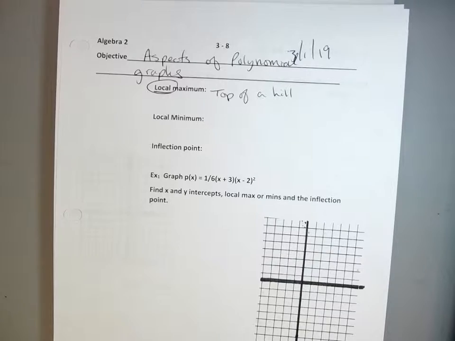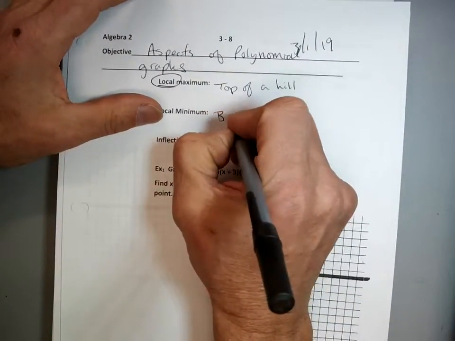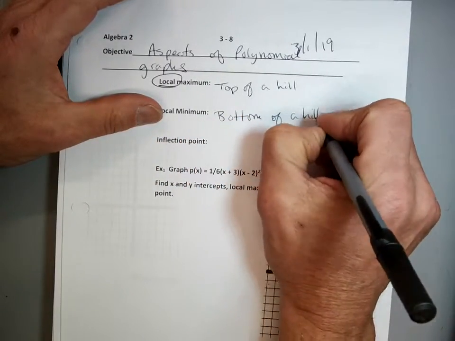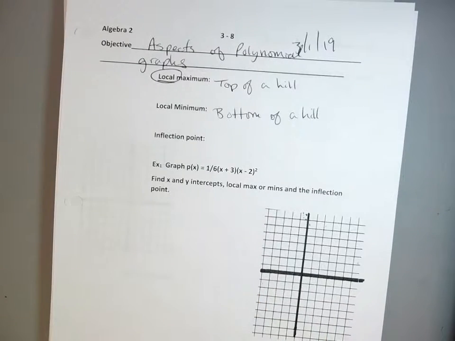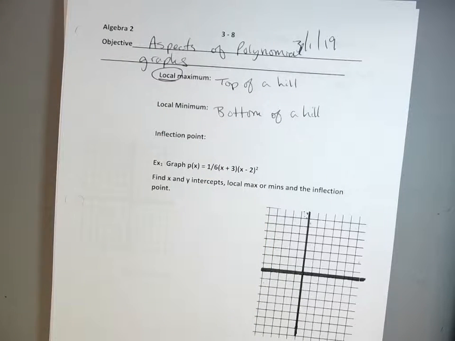Same thing with a local min. Local min would be the bottom of the hill. In calculus, you guys are going to do a lot of this, but you're not going to use your calculator. You're going to use calculus to get it, okay? And again, same thing on a local minimum. You have to call it a local minimum because some graphs go forever down, and the minimum would be at negative infinity, right? So that's what you call a local minimum.